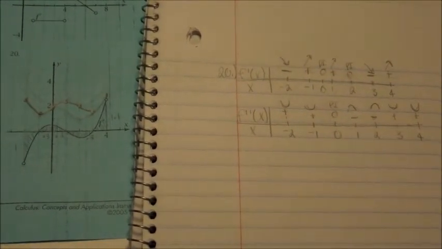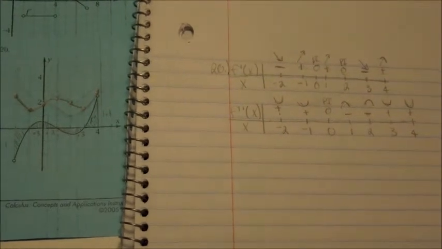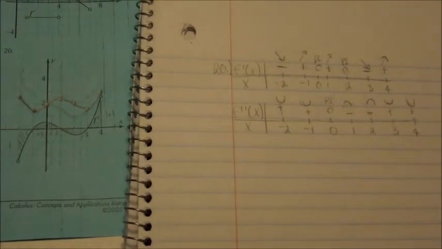-1 to 0, and then from -2 to -1, the shaded area under that graph is about 1, so it concaves down about 1, and then it basically just follows the same pattern for the rest of the graph.